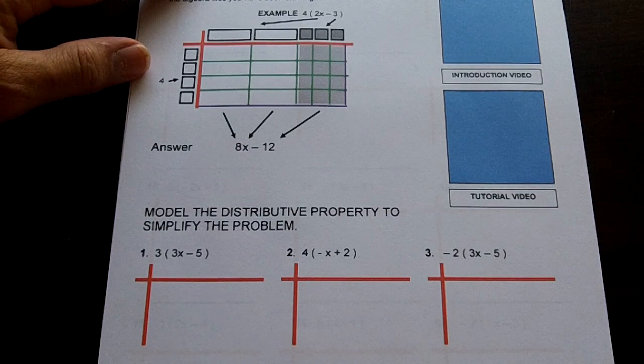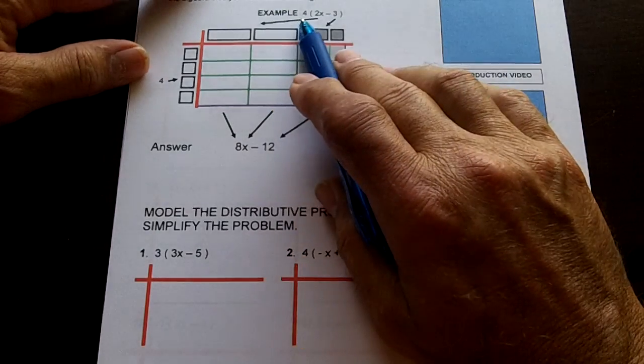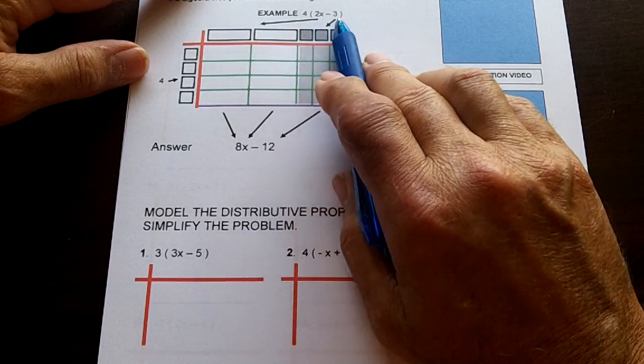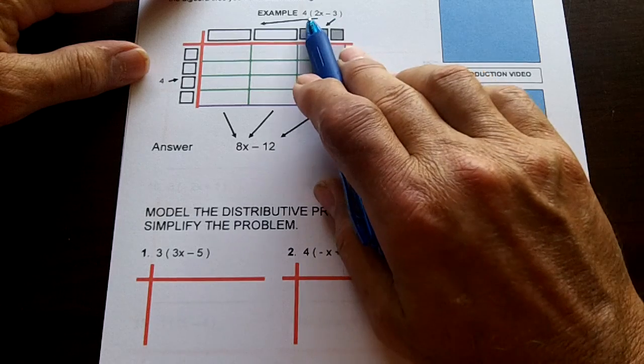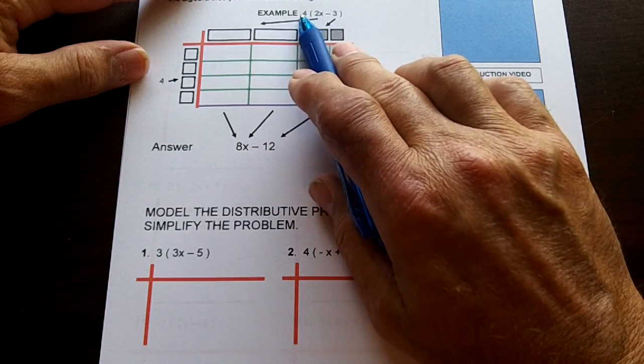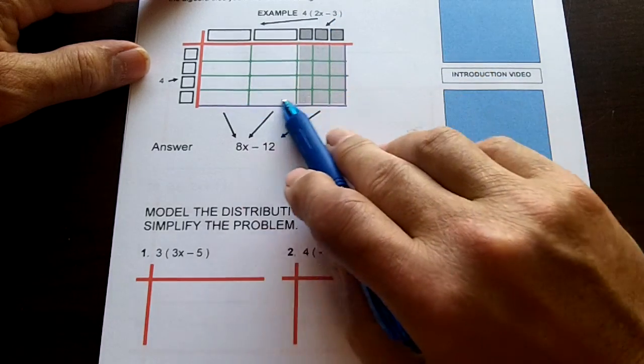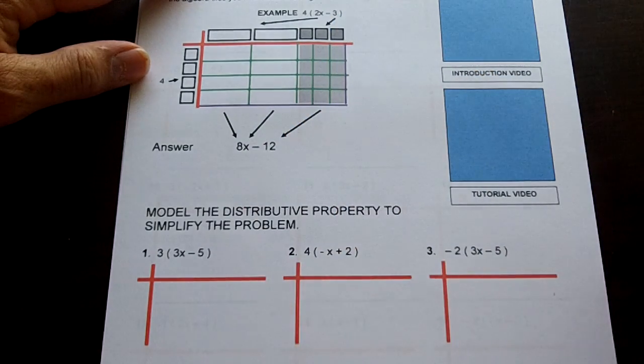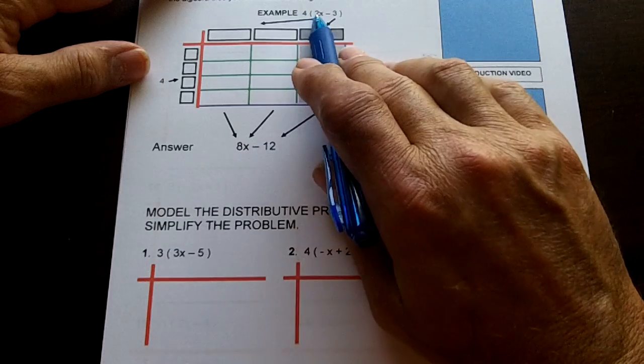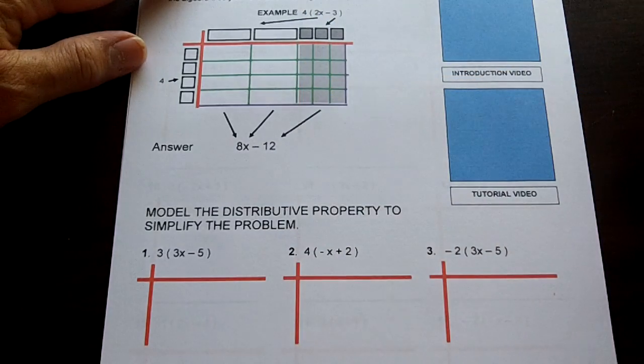Today you're going to learn how to model the distributive property, okay? So I'm going to show you how to model 4 times the quantity of 2x minus 3. Basically, you're taking the 4 and distributing it to the 2x and the 3. Today we're just going to be drawing these so you can visually see how this works, and tomorrow we'll just distribute without drawing, okay?